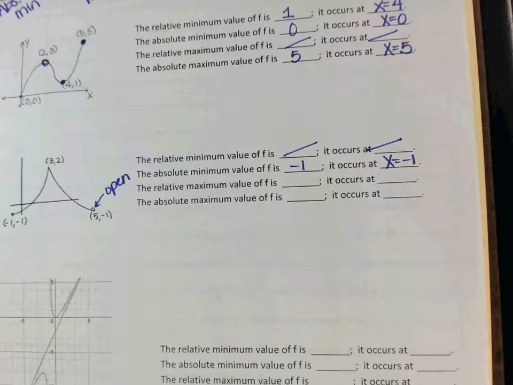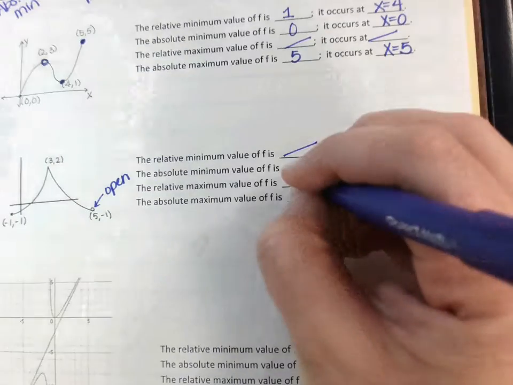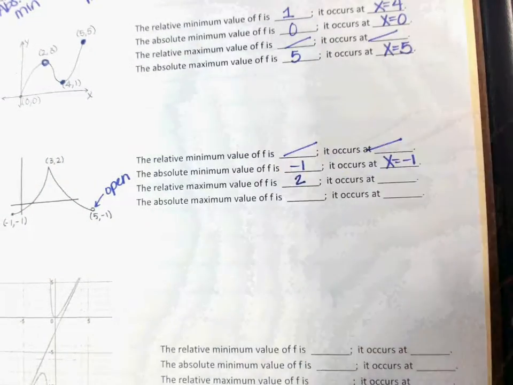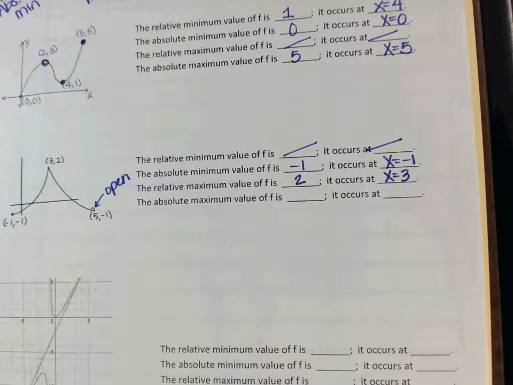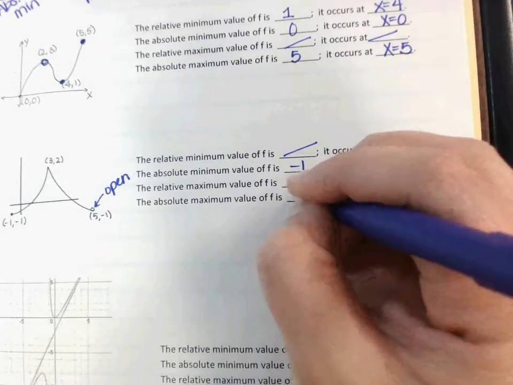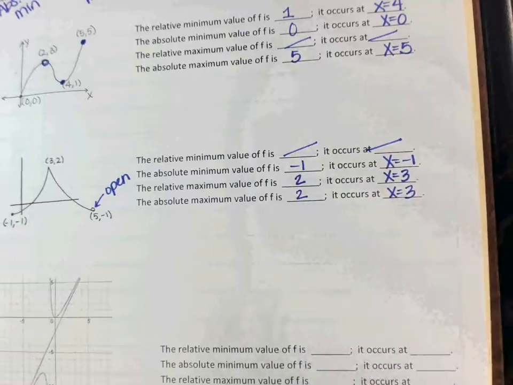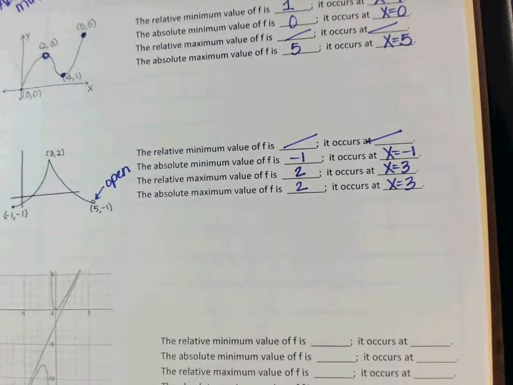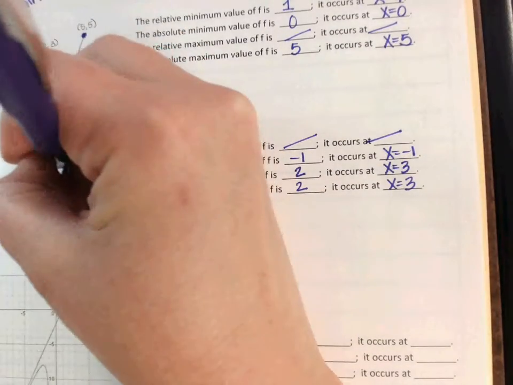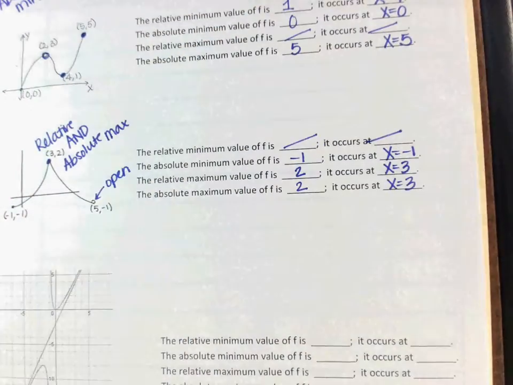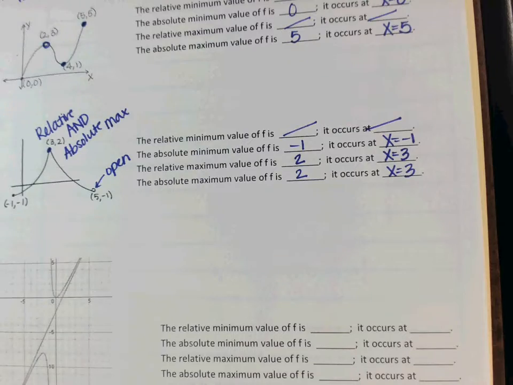Okay, relative max. Where does it happen? It is 2. It occurs at 3. Last one, absolute max: it occurs at 3. So your absolute and relative can happen at the same point. This is the relative and the absolute max. So they could be different, but they also could occur at the same point.